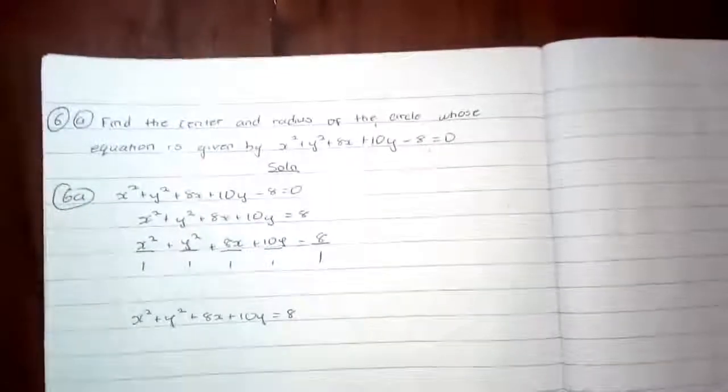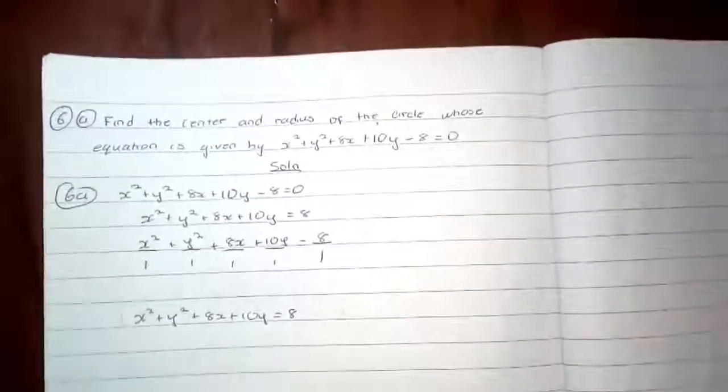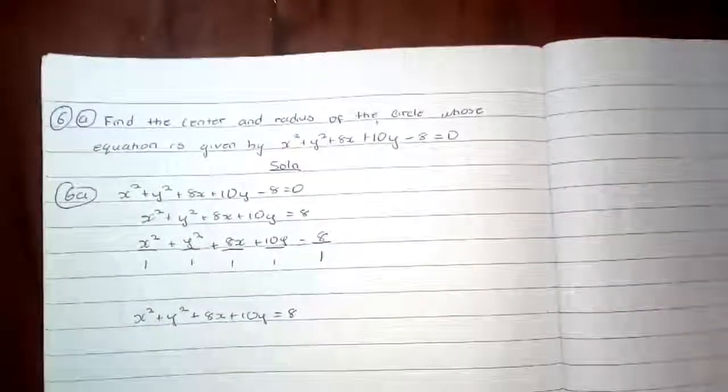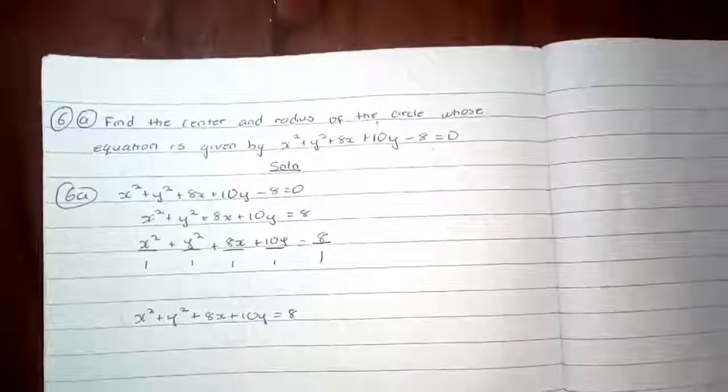Now, the next step, you will add half square coefficient of x to both sides.